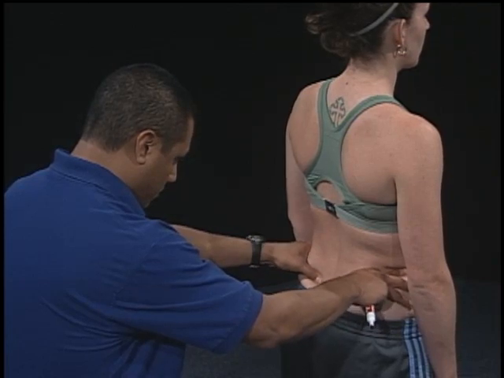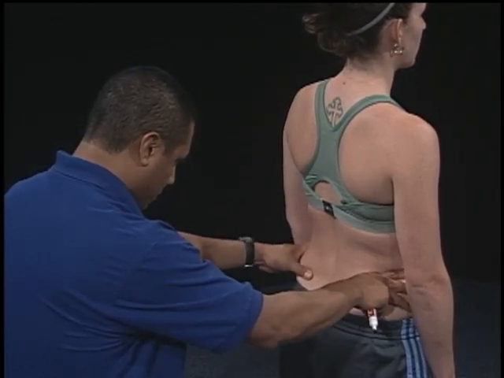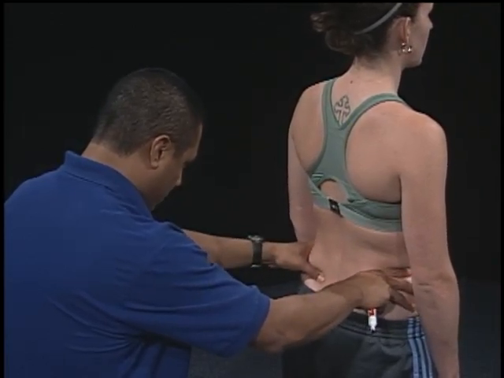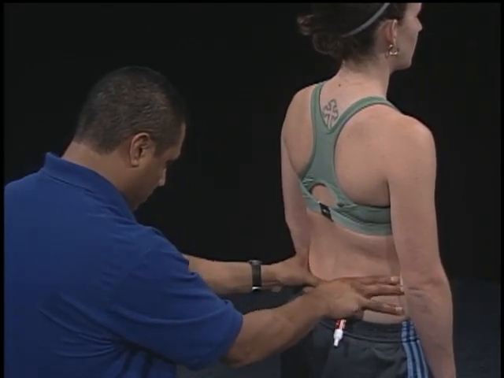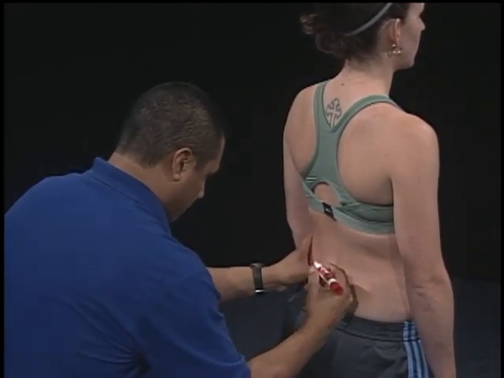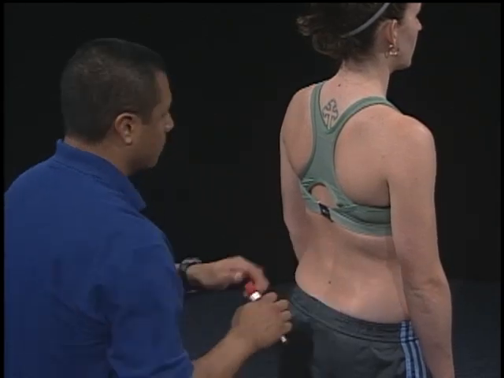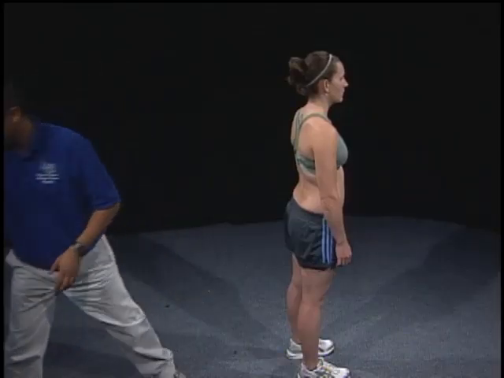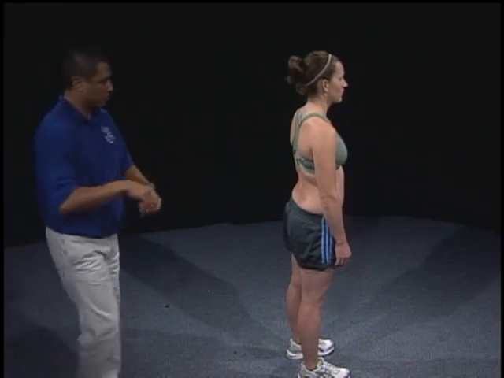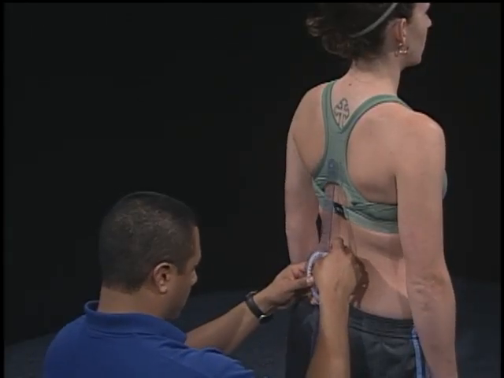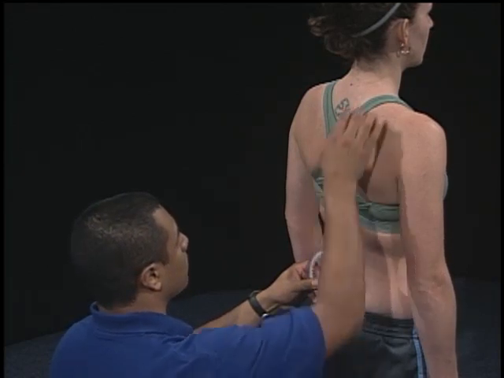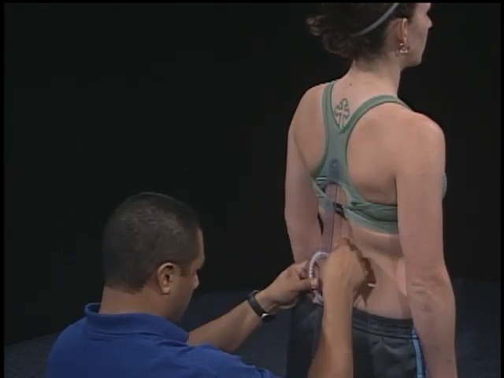Make sure you expose the bony landmarks you will be using. Use a skin marking pencil to mark the spinous processes of C7 and S1. Align the axis over the posterior aspect of the S1 spinous process. Align the stationary arm so that it is perpendicular to the ground. Align the movable arm with the posterior aspect of the spinous process of C7.